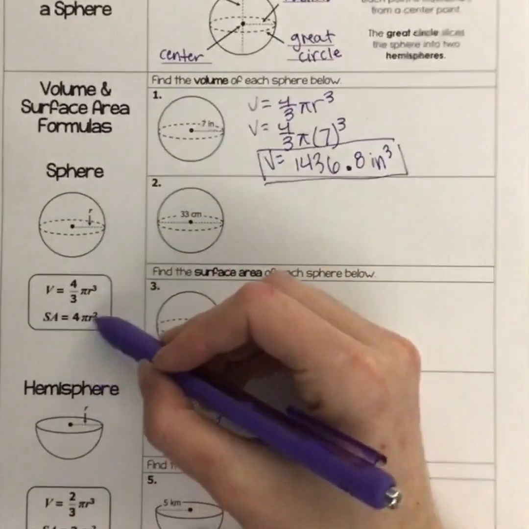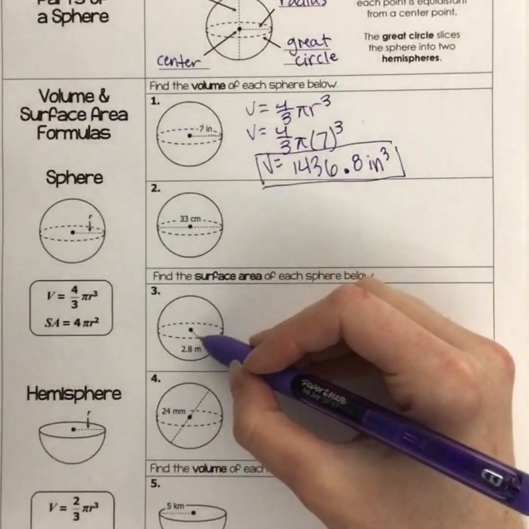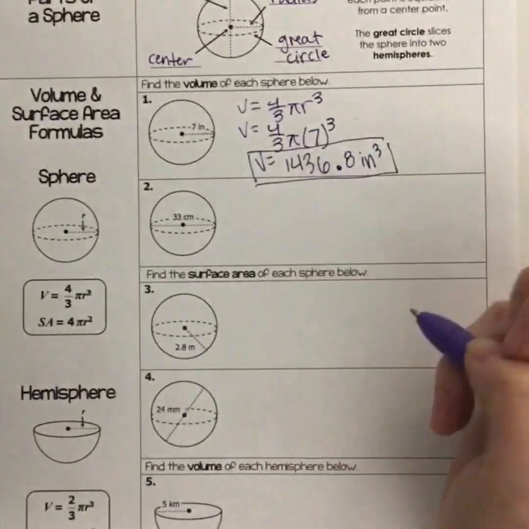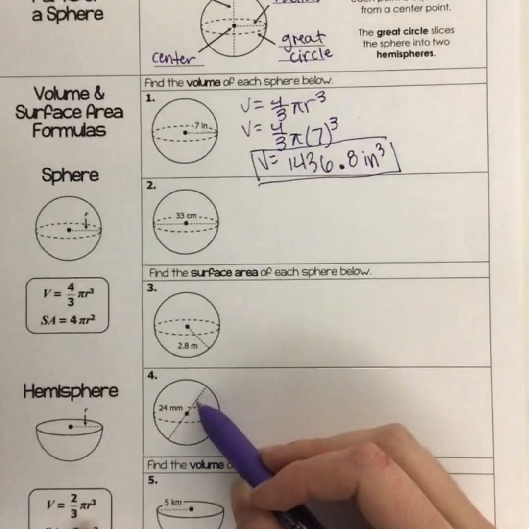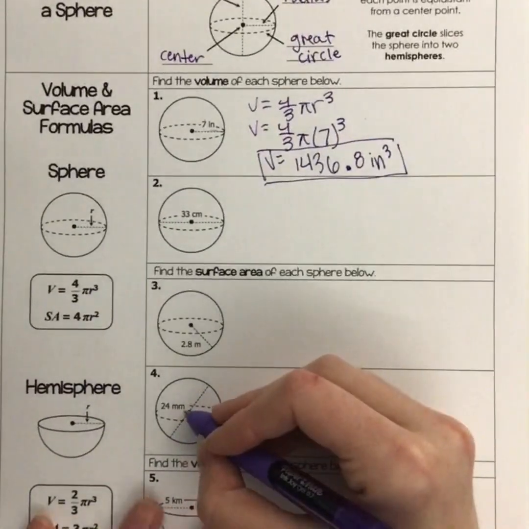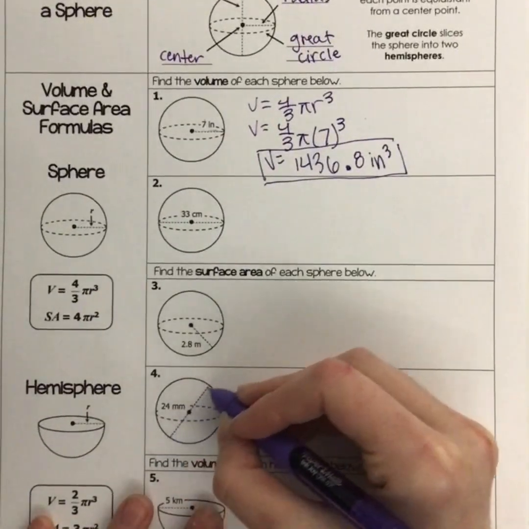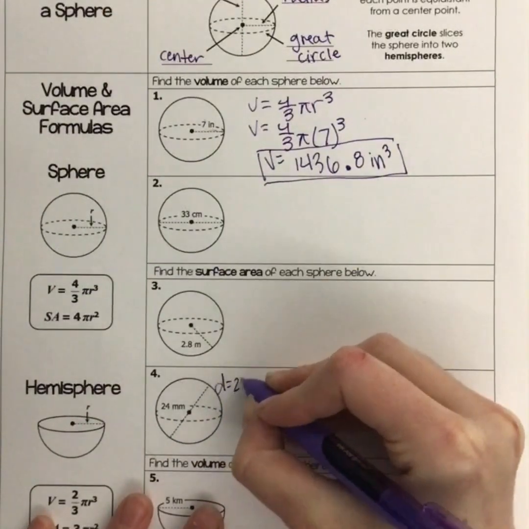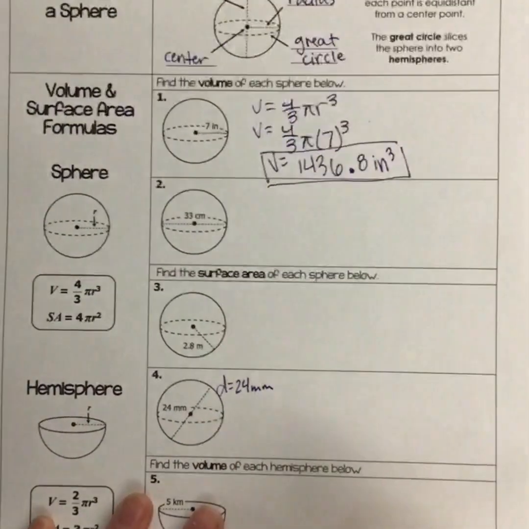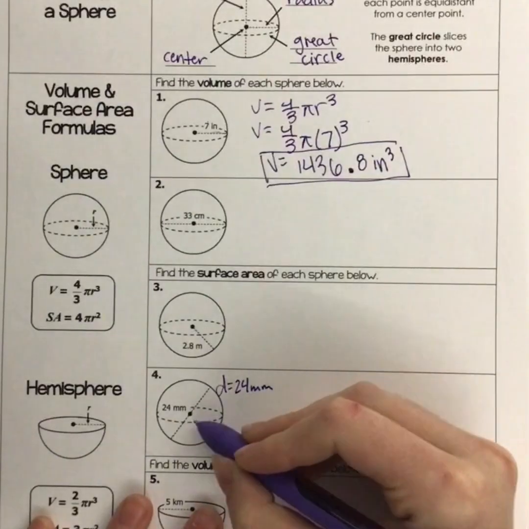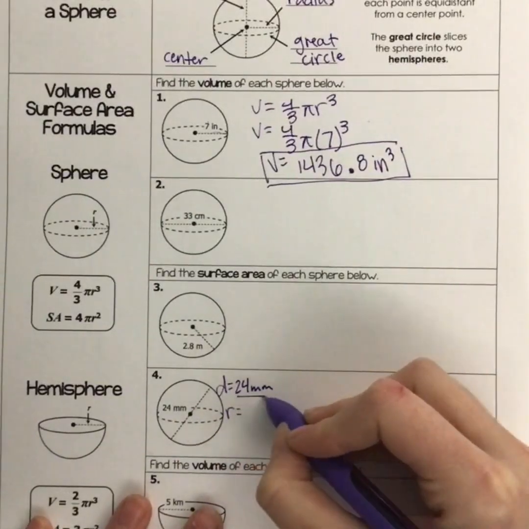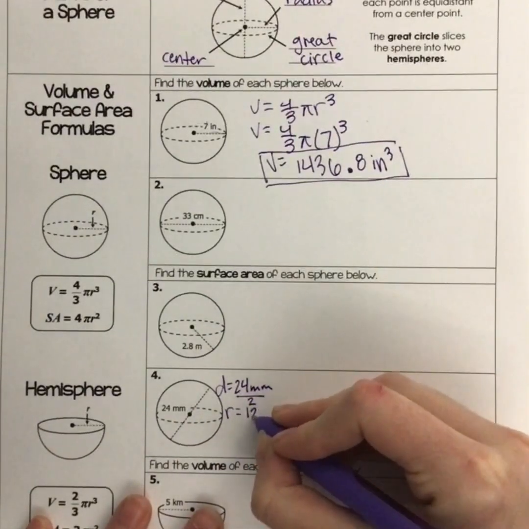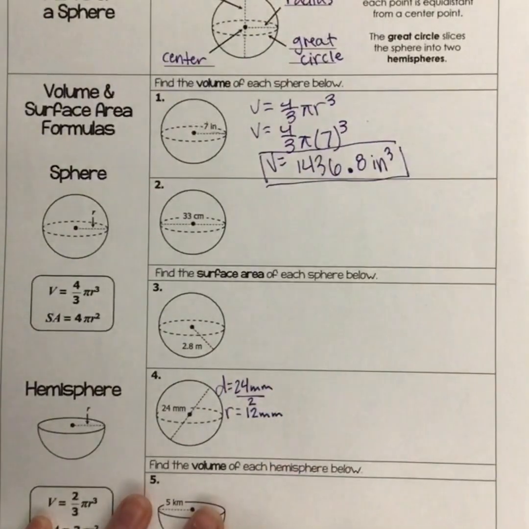So to use this surface area equation, again, we need to have our radius. This first one gives me the radius. The second one doesn't though, so I'm going to use this one this time. And I am given 24 millimeters for my diameter. Well, to get my radius, I just need to chop this in half. So my radius would be 12 millimeters.